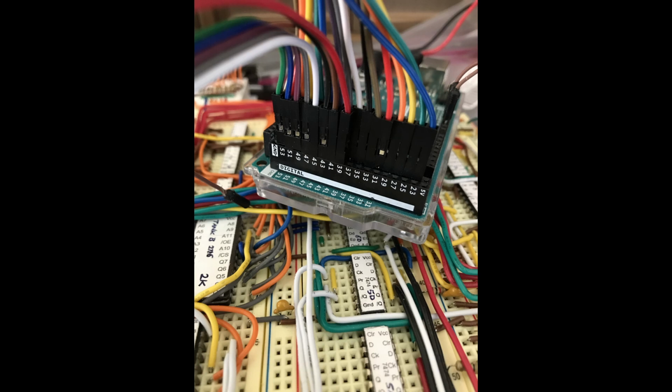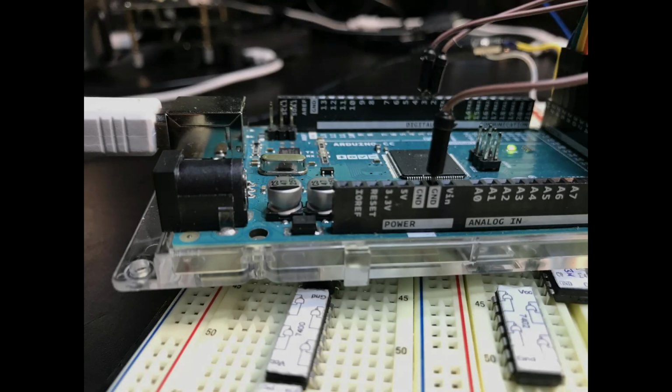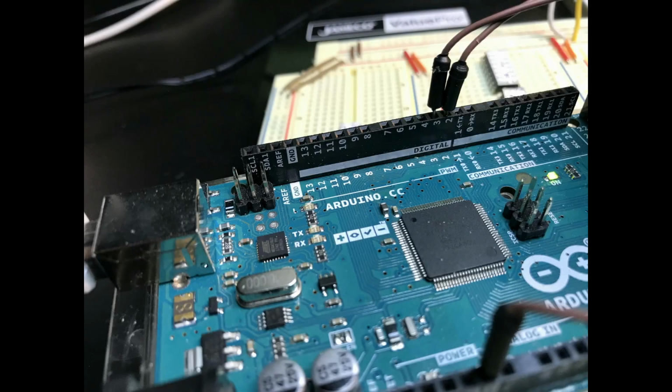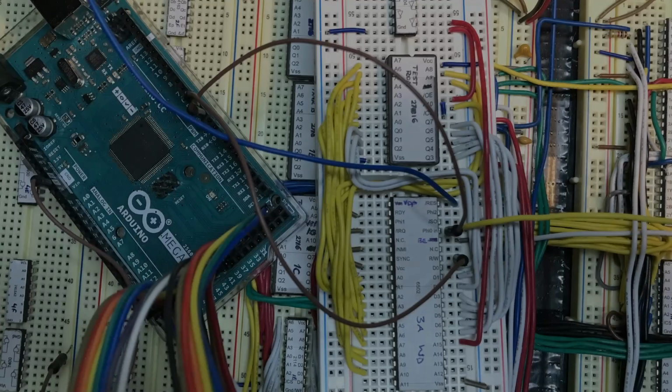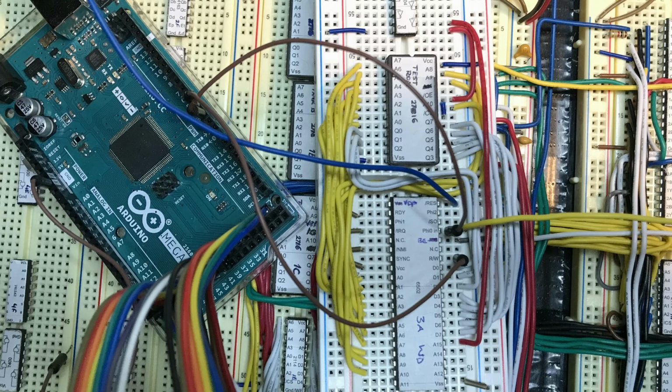Here are another few views of the Arduino connected to the breadboard. Importantly, the ground of the Arduino must also connect to the ground rail of the circuit. And then we have pin 2 of the Arduino connected to the Phi0 clock input, and pin 3 is connected to the read-write pin.